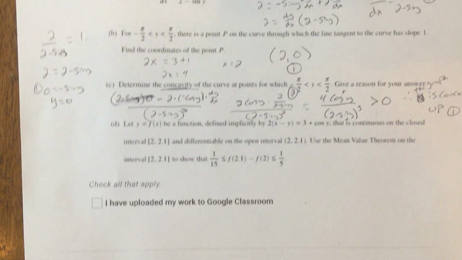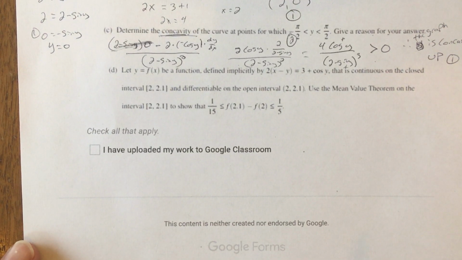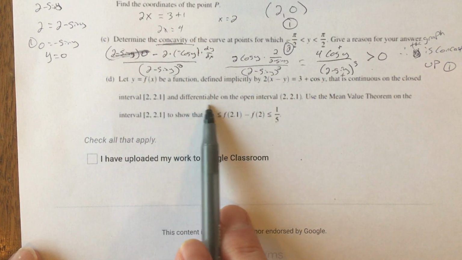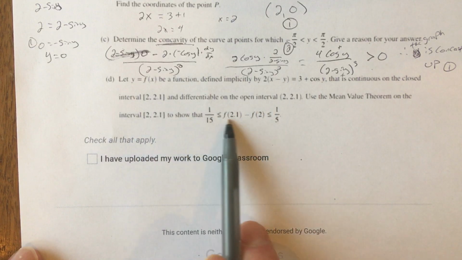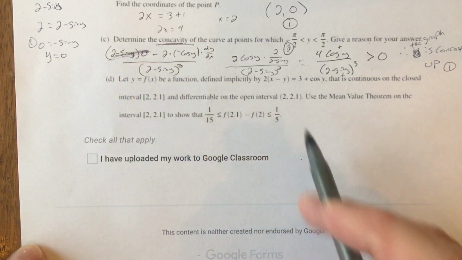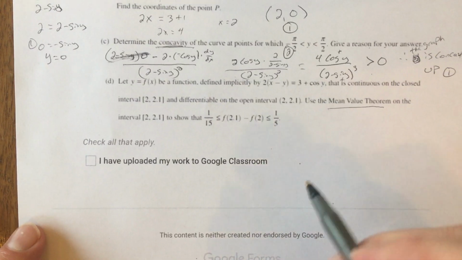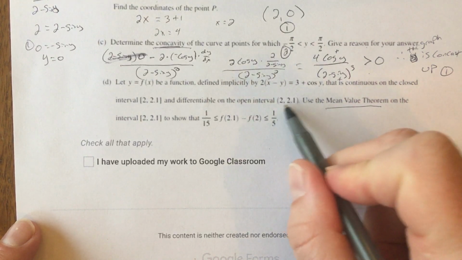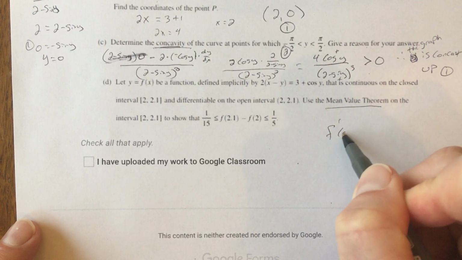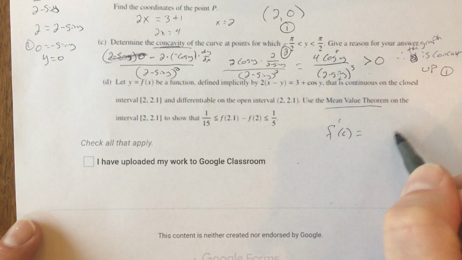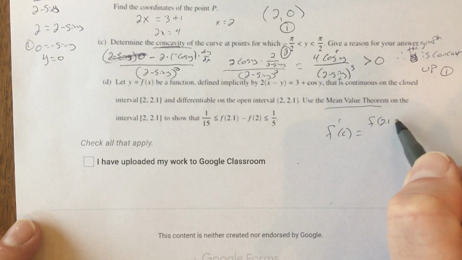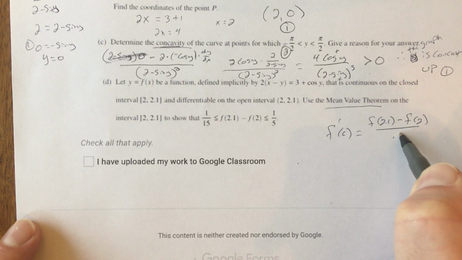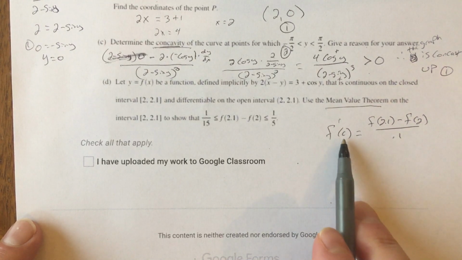Okay. Then we come to one of the goofiest questions I've ever seen on an AP exam. It says, let y be this, and differentiable. Use the mean value theorem to show this, which looks kind of crazy. So first up, they asked about the mean value theorem, so let's apply it. The mean value theorem says somewhere between 2 and 2.1, the derivative at some value has to equal the average rate of change, f of 2.1 minus f of 2, over 2.1 minus 2, which is 0.1. That has to be true.